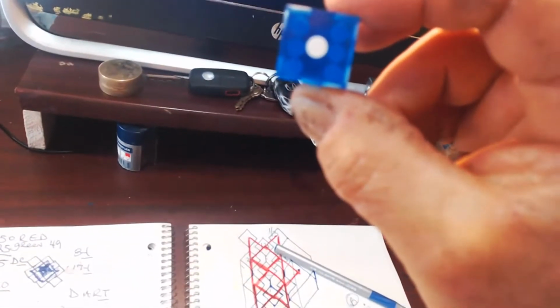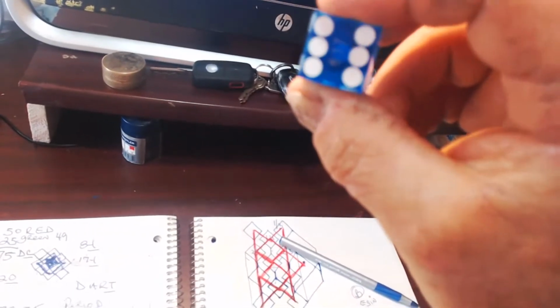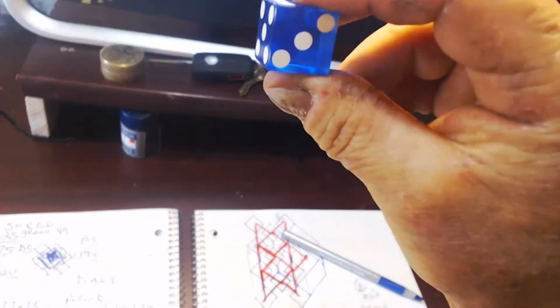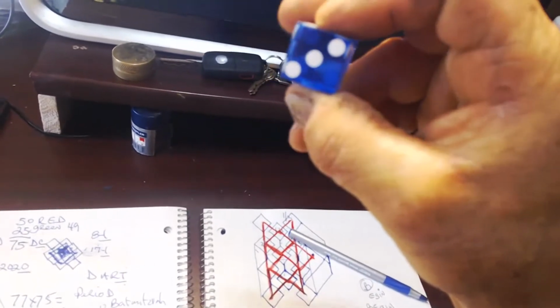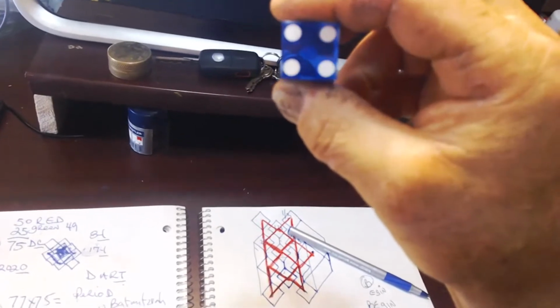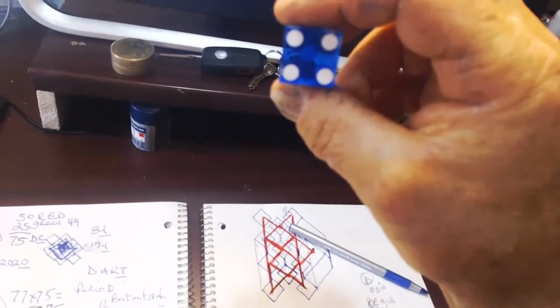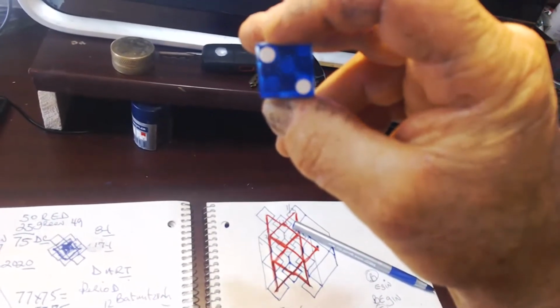Okay, we now have a 7. This is your only 7. Everything else will be a 5. Here is a 3 and 2, 5. Here is a 2 and 3, 5. Here is a 4 and 1, 5. So you do notice the 4 and 1, 5 and the 2 and 3, 5.